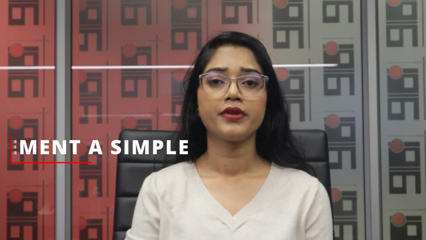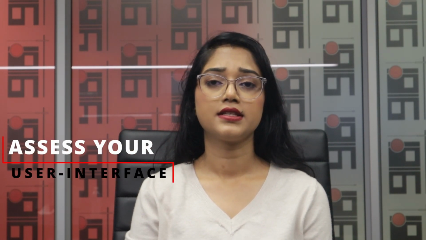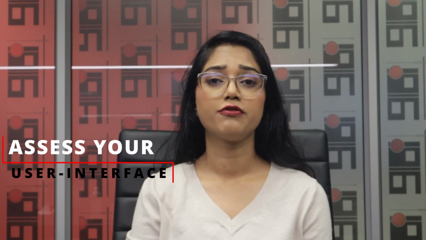Number 5. Implement a simple offboarding procedure. If a user would like to deactivate or delete their account, ensure that this process is simple and does not take up more time or energy than the onboarding process. Lastly, it is recommended that all organizations assess the user interfaces for dark patterns. This can reduce your company's legal risk, and making the user experience clearer and easier to use will also produce happier consumers.